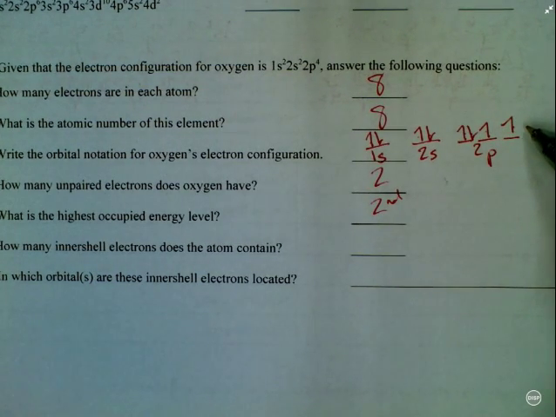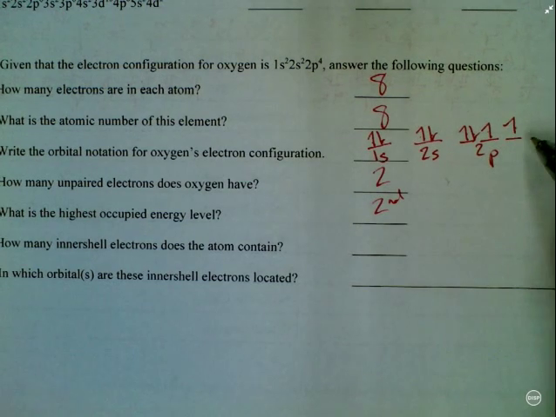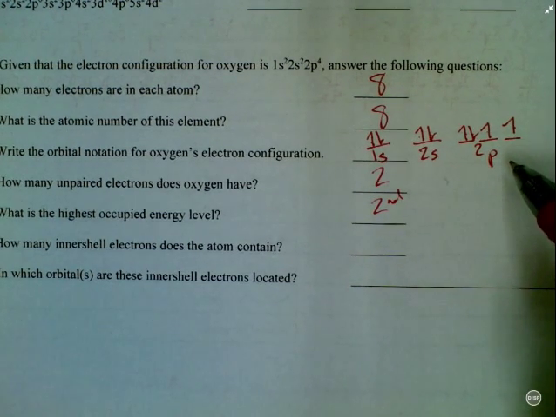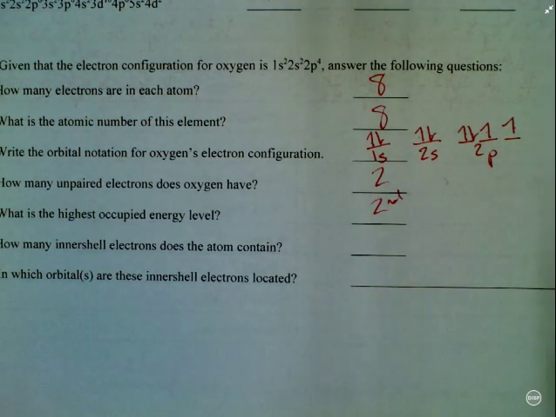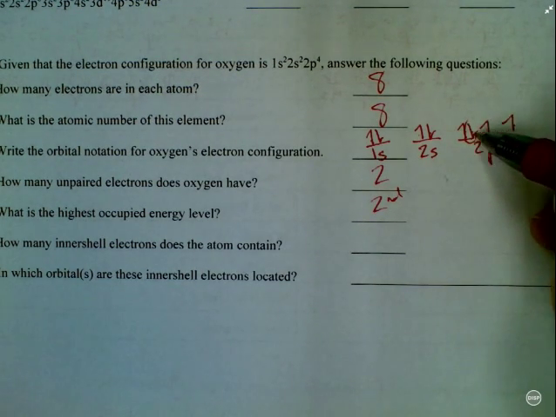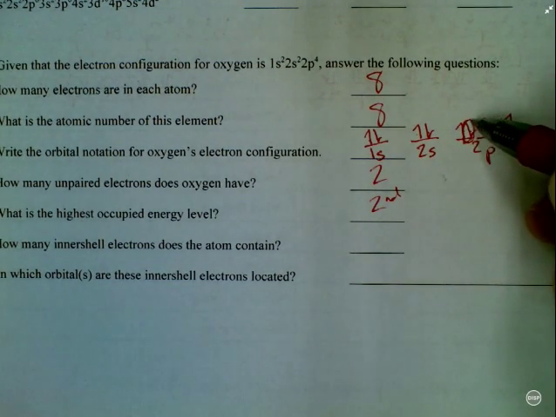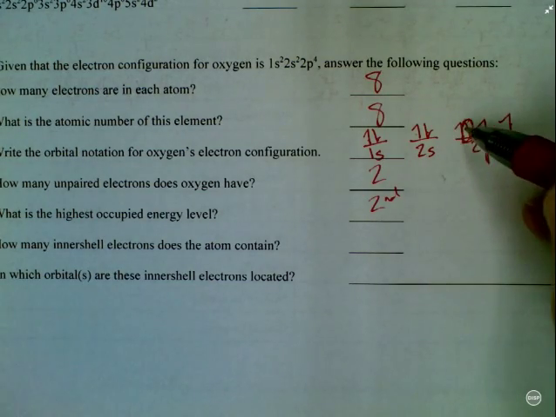Why don't you just put 2p with only 2? Because the 2p has 3 suborbitals. Remember, Hund's rule says you have to fill each suborbital singly before you double them up. So you have to spread them all out. This downspin electron right here was the last one that I put in. I put in these 3 ups first.